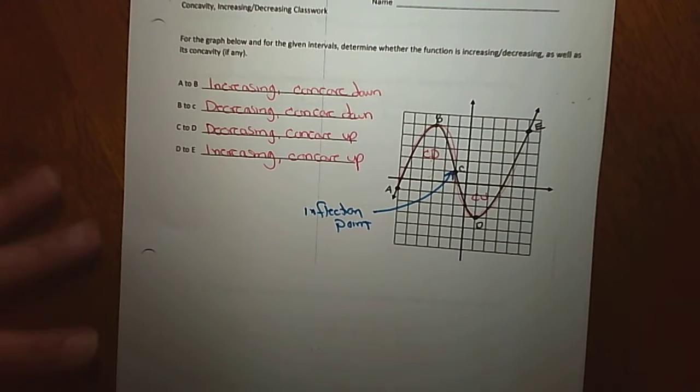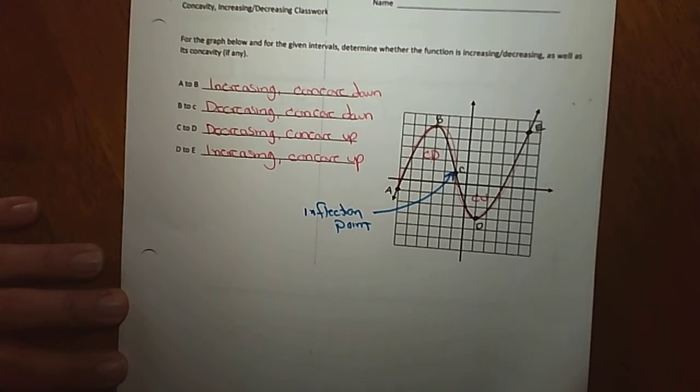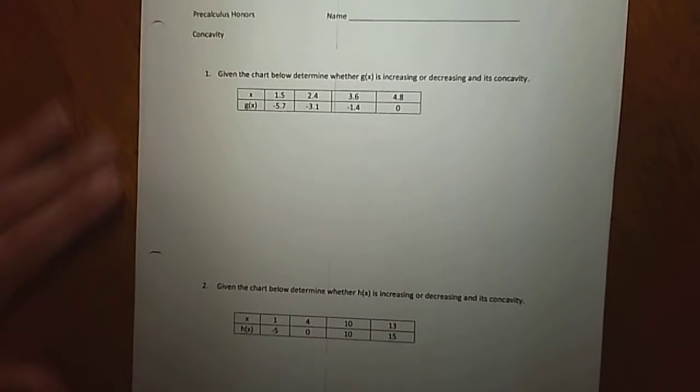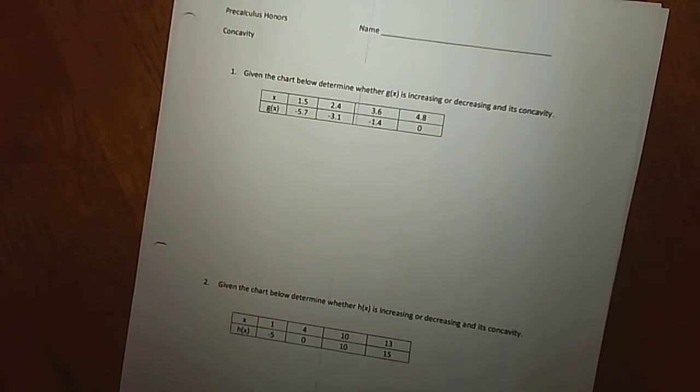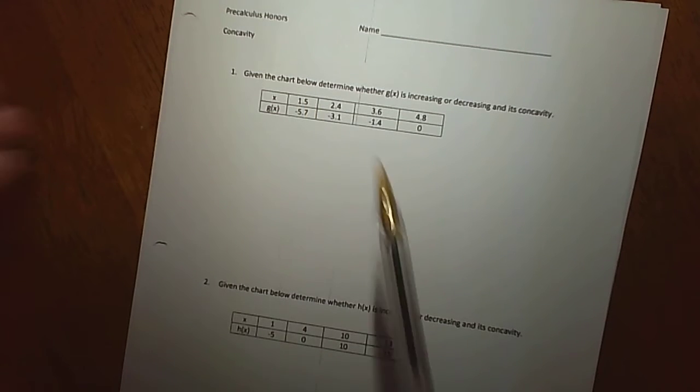It's pretty straightforward. But what if you don't have a picture, you just have points? Given the chart below, determine whether g of x is increasing or decreasing and its concavity. The way you tell is through average rate of change.